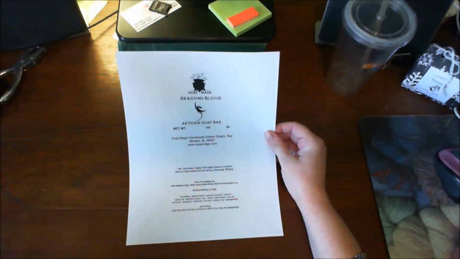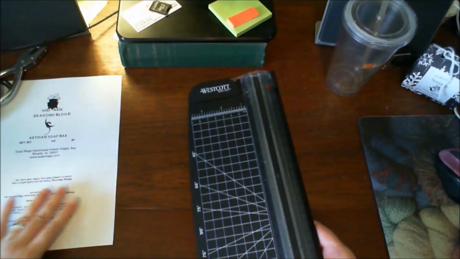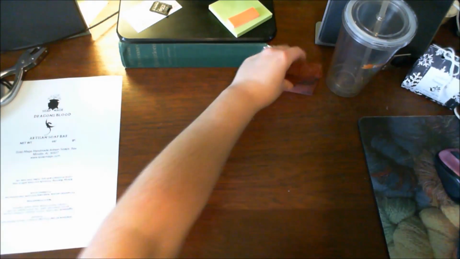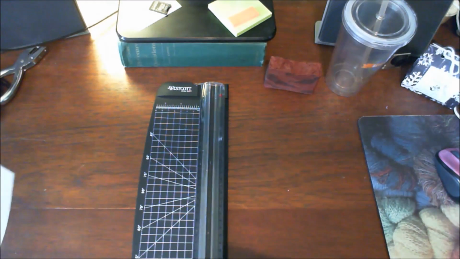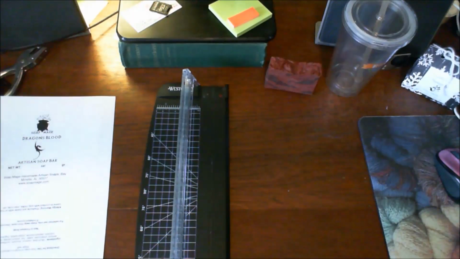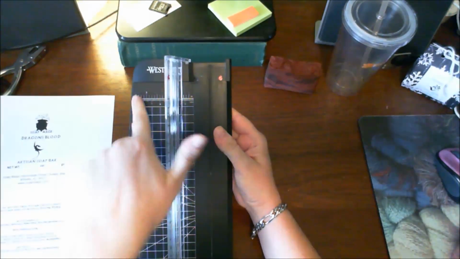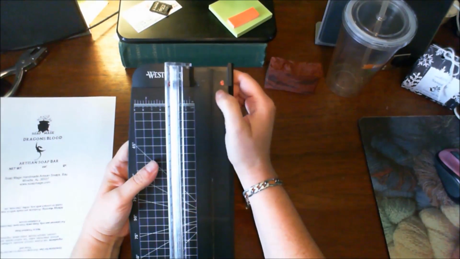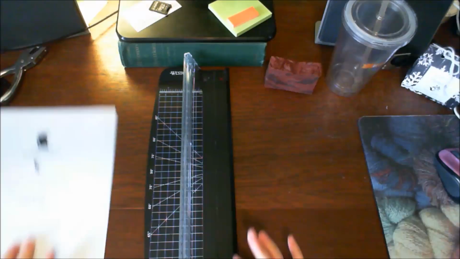So first, before we can do the folding, we have to cut it out. What I like to do is cut off about a 1/2 inch all around. And since this doesn't have the measurements go all the way across, I kind of marked it with some fingernail polish.